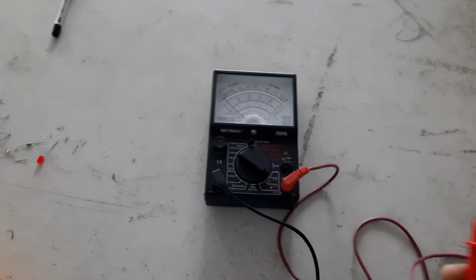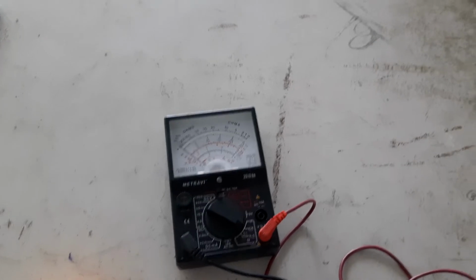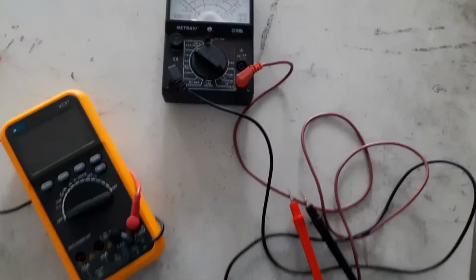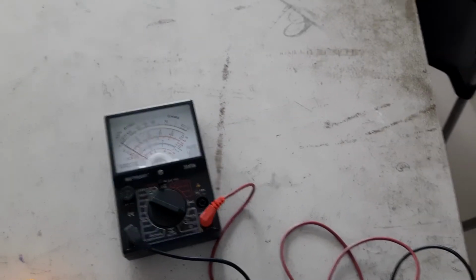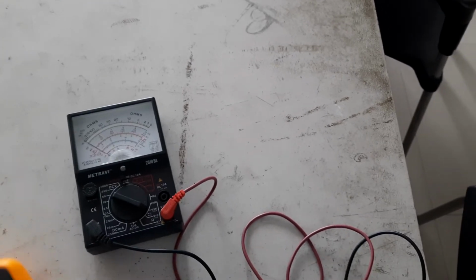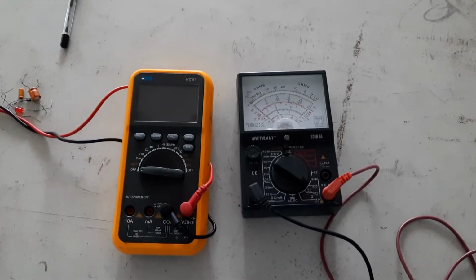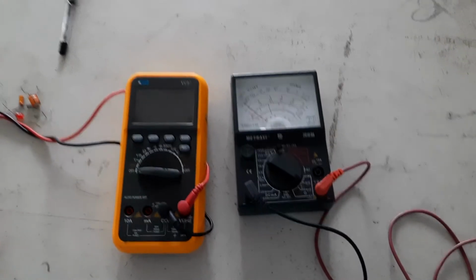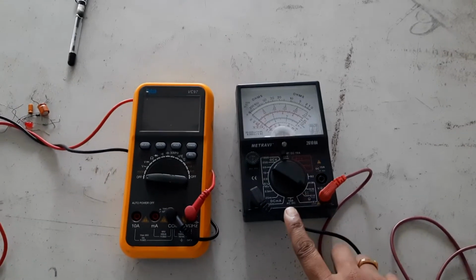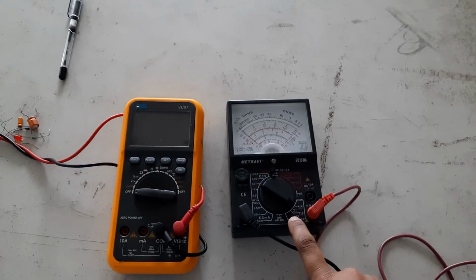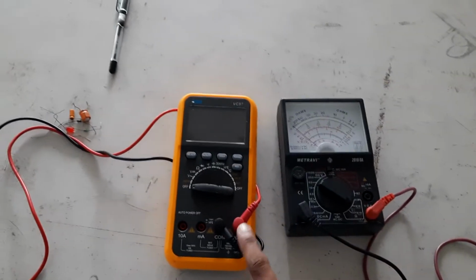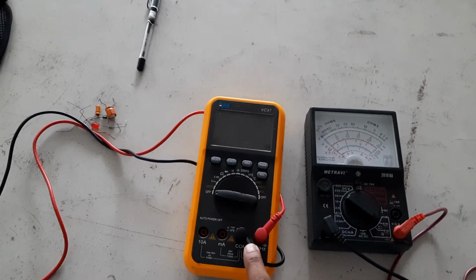Today we are going to familiarize ourselves with the multimeters which you have to practice in your electronics workshop. These two equipments in front of you are the multimeters. The black one, this one, is the analog multimeter, and this one is the digital multimeter. Okay.